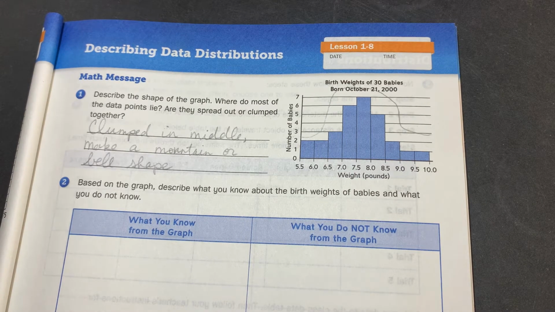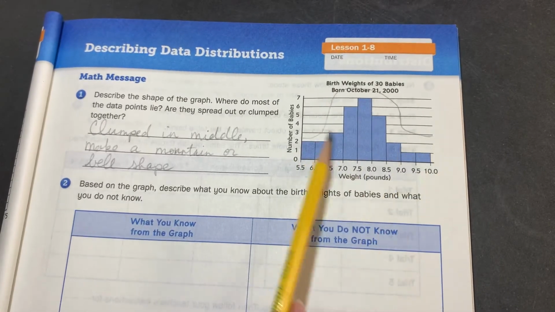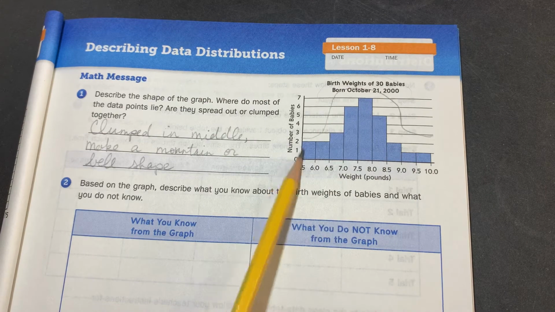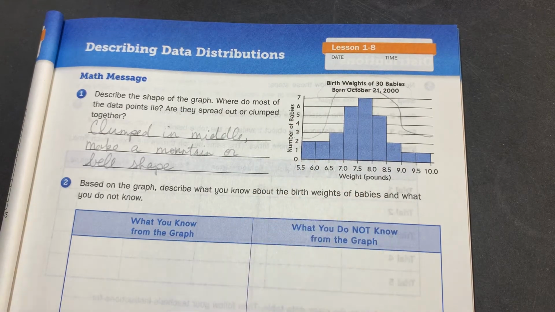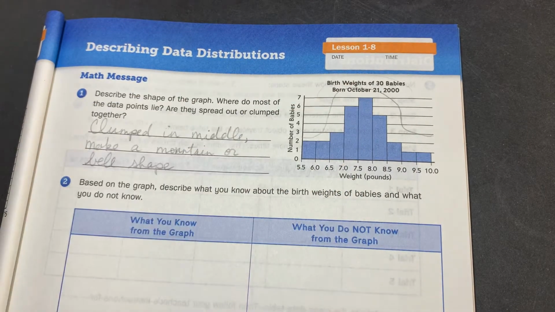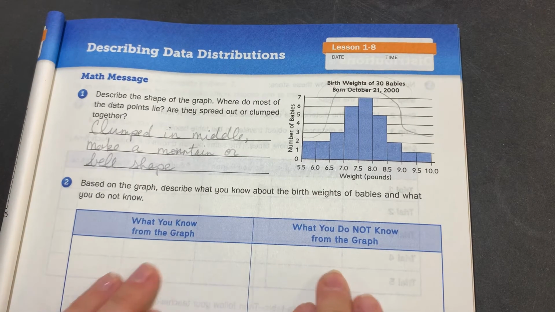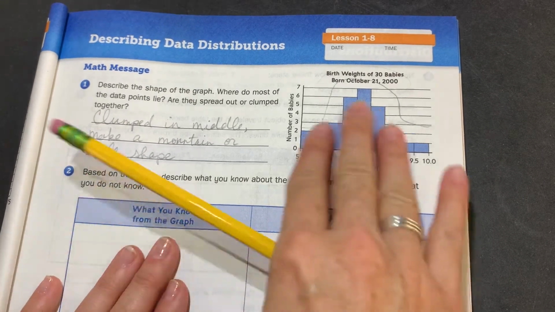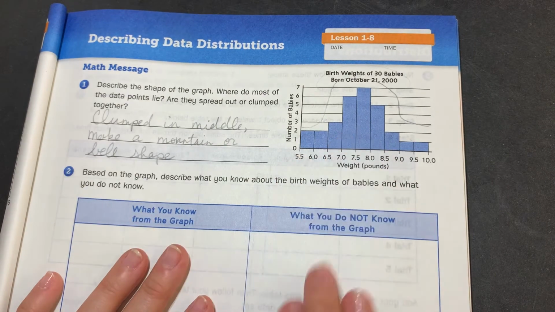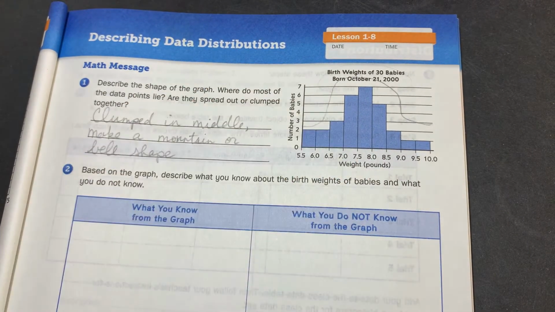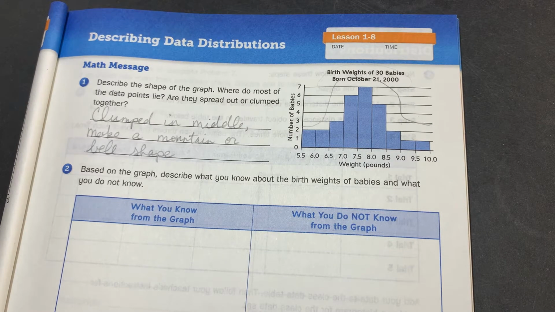And then number 2 says, based on the graph, describe what you know about the birth weights of babies and what you do not know. So if we look at all the pieces on this graph, we have titles, we have labels, we have intervals, and we have the actual bars themselves. Who can give me some things that we know from reading this graph, or something that we can't tell from just looking at this graph? What do we know or not know? Hayden, give me one.